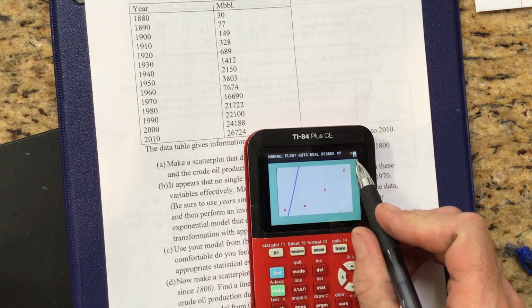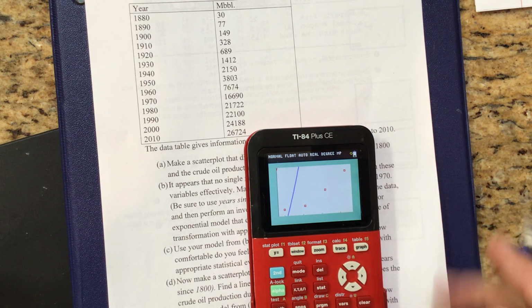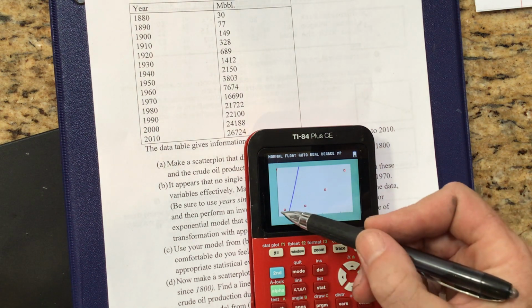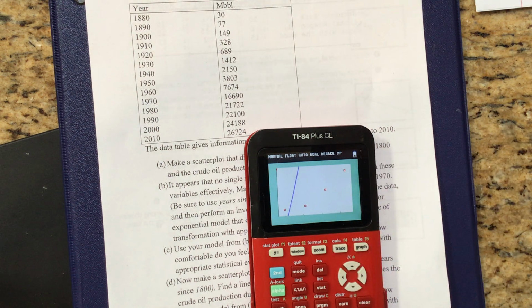By the way, you can look up here and see the calculator still working on graphing one of the equations. So you got to let it finish before we can clear those things out. But anyway, talking about the scatter plot, looks to be, again, concave up.